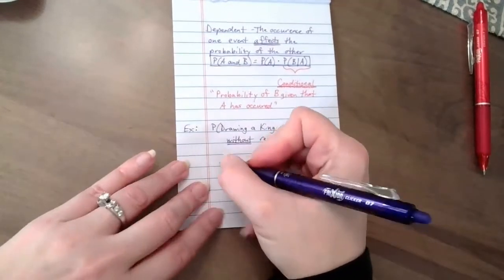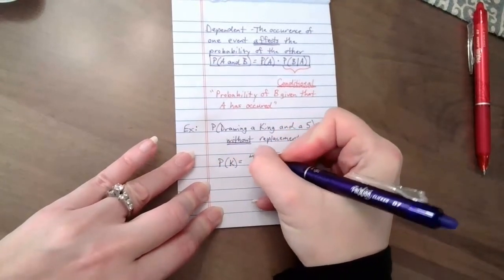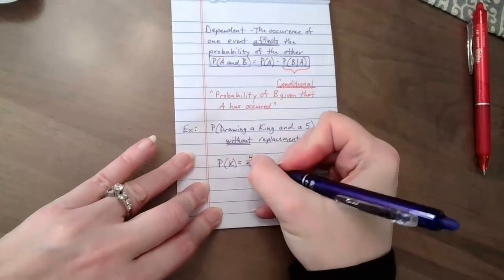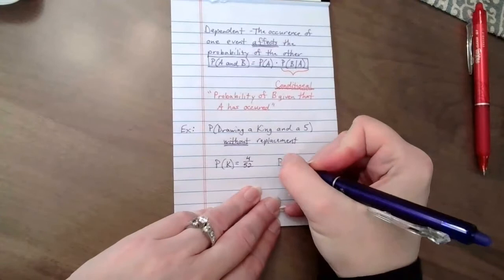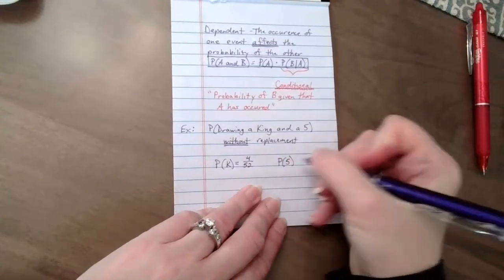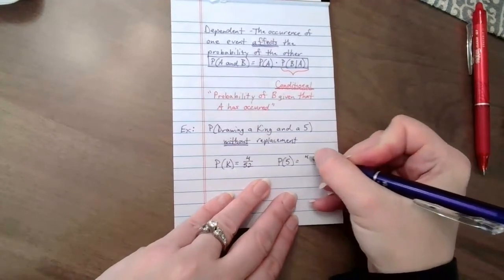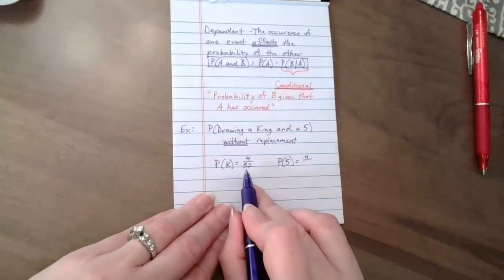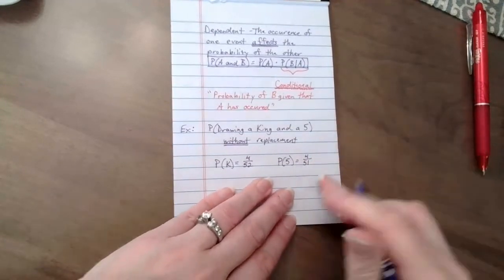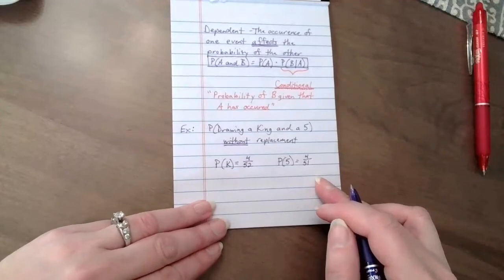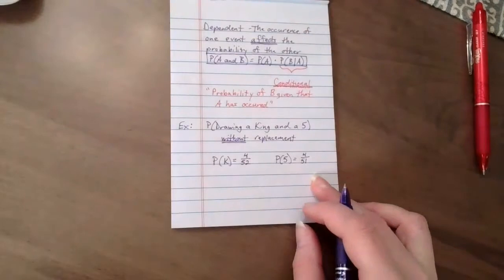So the probability of drawing our king, if that's our first event, is still 4 kings in the deck, favorable over 52 cards total. But now, because it's without replacement, when I go to draw the 5, there are still 4 5s in the deck, so favorable is still 4. However, because we didn't put back the card we drew, there are no longer 52 cards to choose from. There are only 51, and that does make a difference as far as the outcome. You're going to see that here.